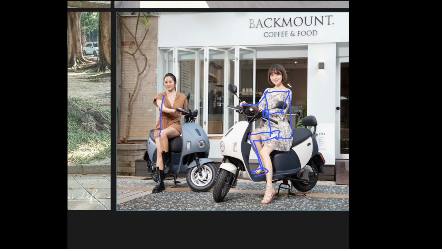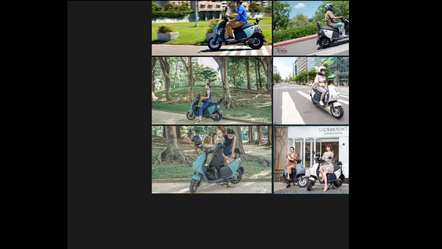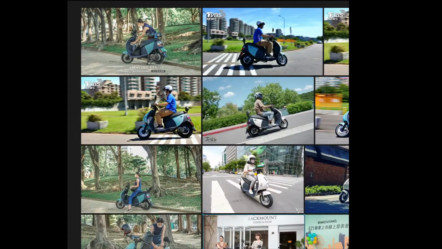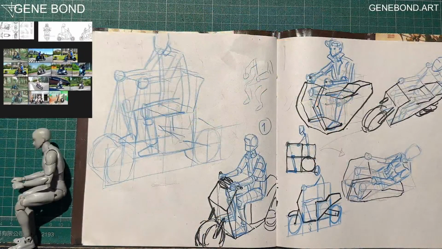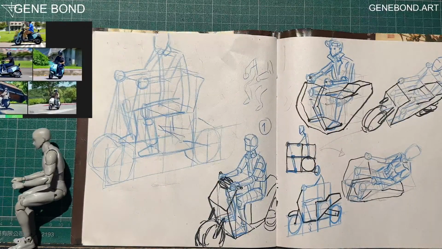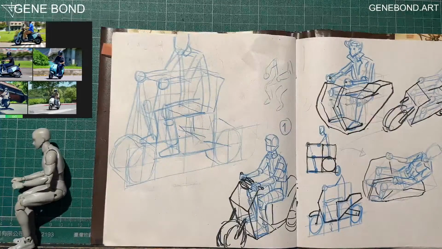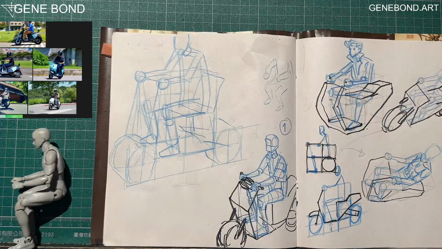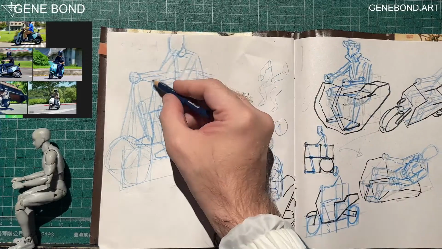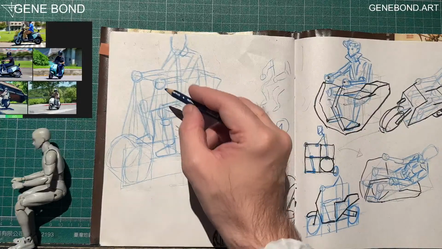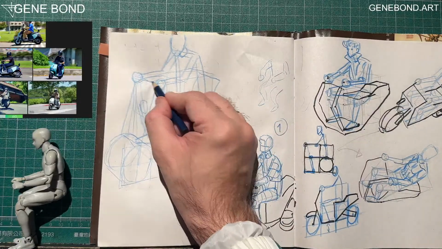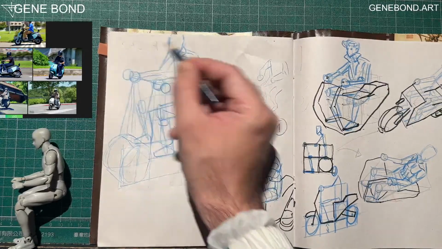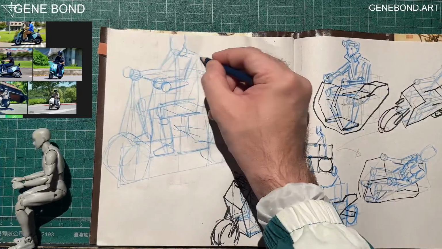You can see. So also, like I say, depending on the motorcycle type, on the scooter type, it can be close here, or you move a little to the side, so hands will be here.